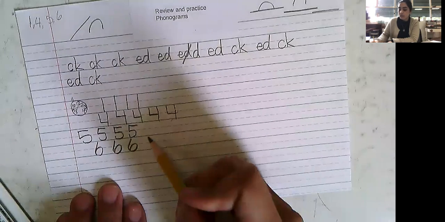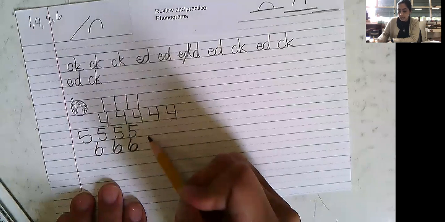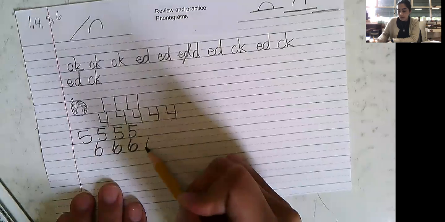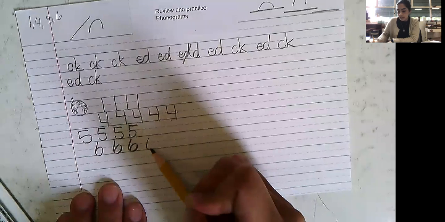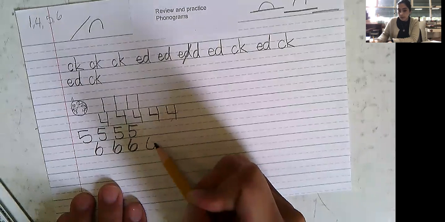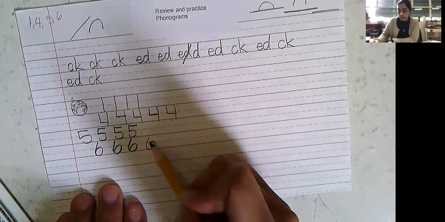Try again. Slant down from 12 to 8, round to 6 and set your letter on the baseline. 6 is right here. And you're going to round up to 4, which is right here. And then you're going to round back down to 8.